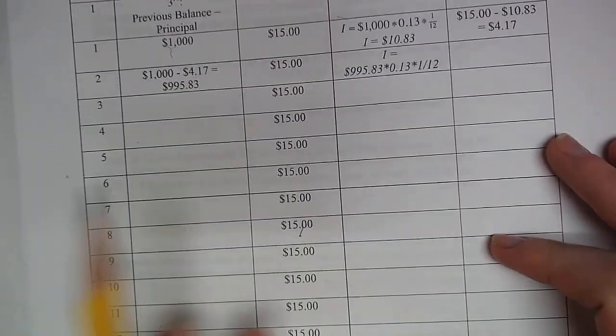So there you go. So now I want you to use these calculations, do this chart. Tomorrow we will go from there.